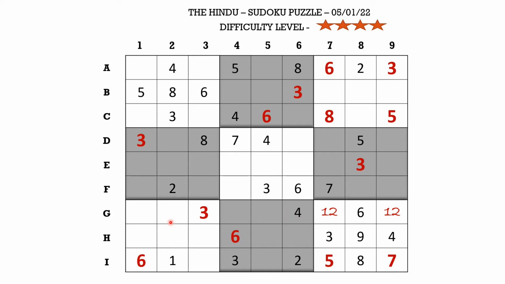Here in this bottom section there is a 4 in G row and a 4 in H row which blocks these two rows. So I3 takes the one missing number, which is 9.